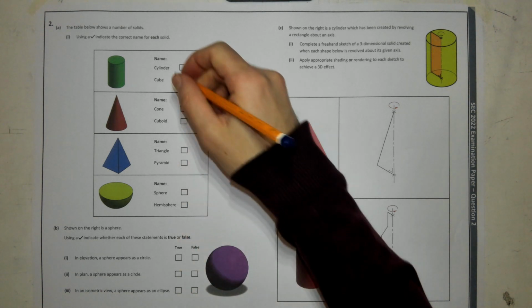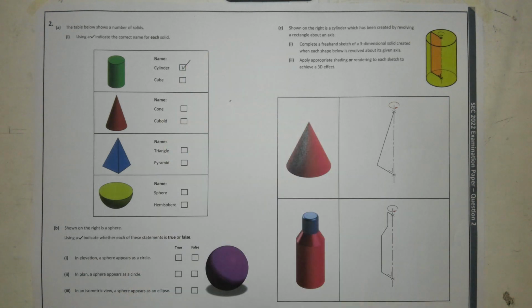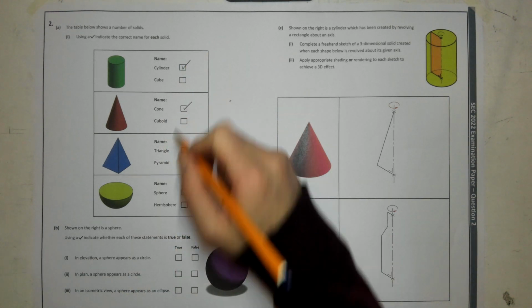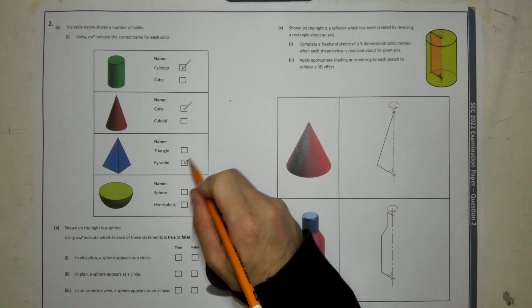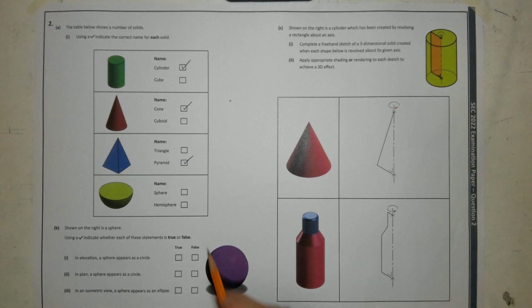So the first one there, we're looking at a cylinder. Second one there, we're looking at a cone. Third one there, we're looking at a pyramid. And the last one then, we're looking at a hemisphere.